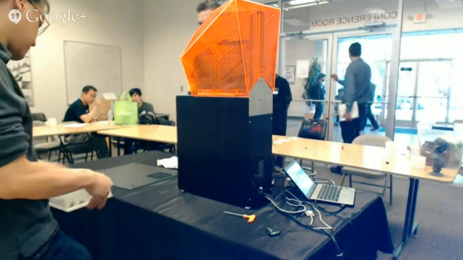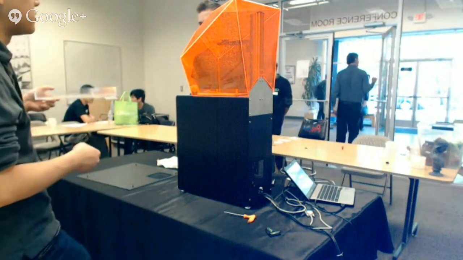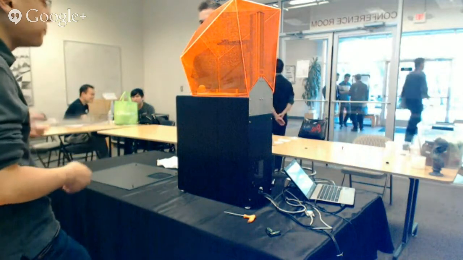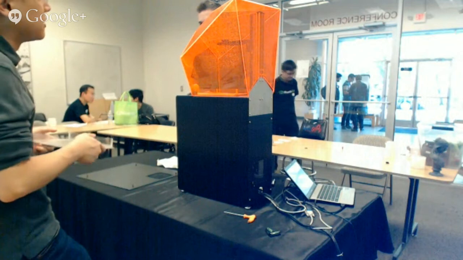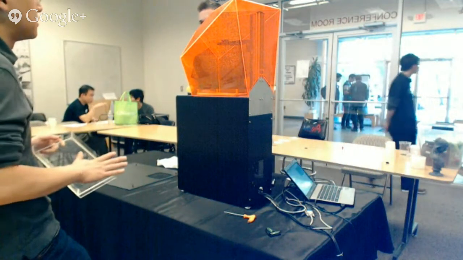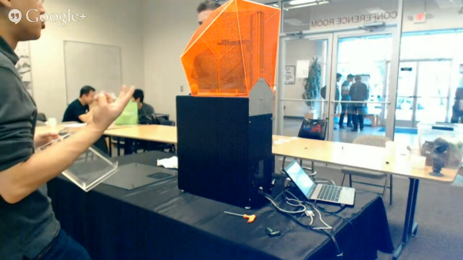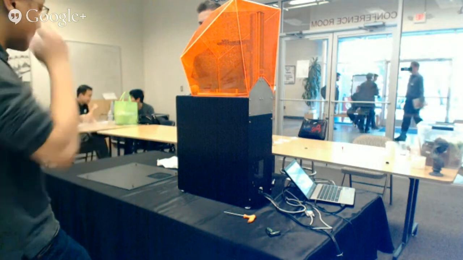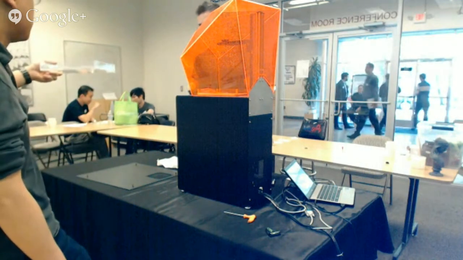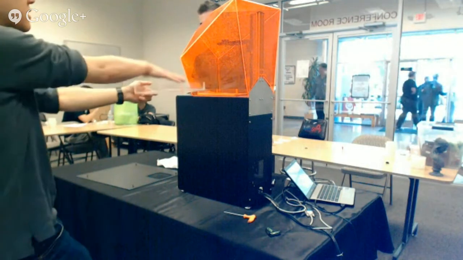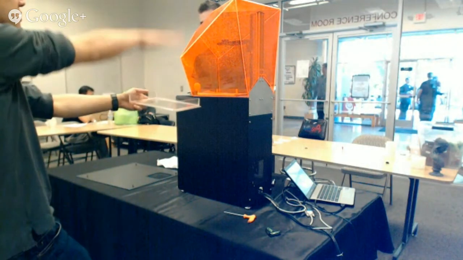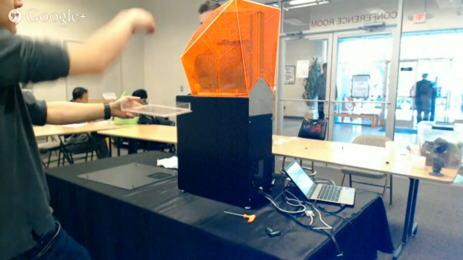Teflon on top. There's a reason why other printers don't use Teflon on top. The reason you don't use Teflon on top is that Teflon is stickier than bare silicone by like triple, right? And because we have this flexing system, we gain a benefit from this flexing system rather than pulling straight off as Form 1 does.